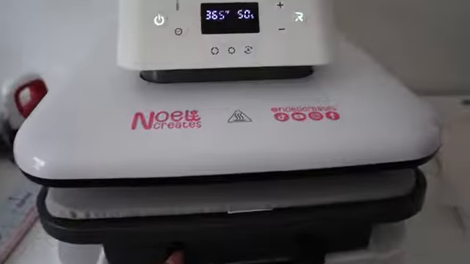A pretty crucial step here to protect your heat press mat is that you'll want to line it with some parchment paper. This is to prevent the sublimation ink from transferring onto your mat.